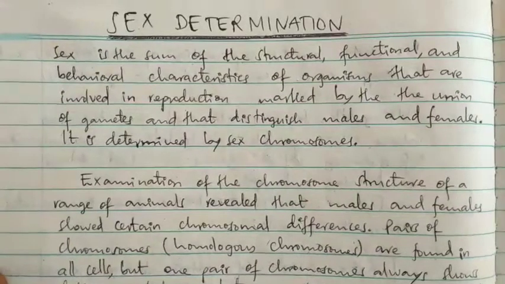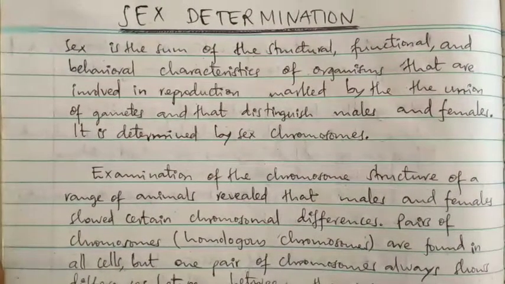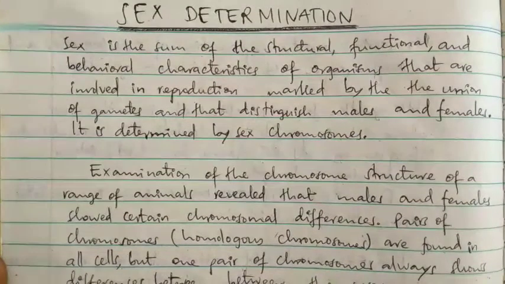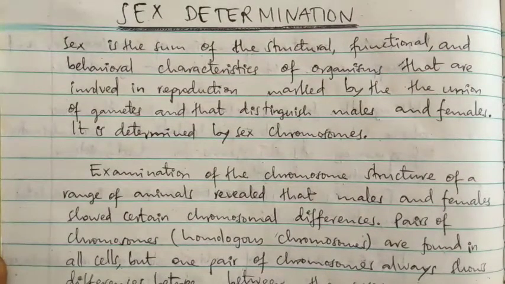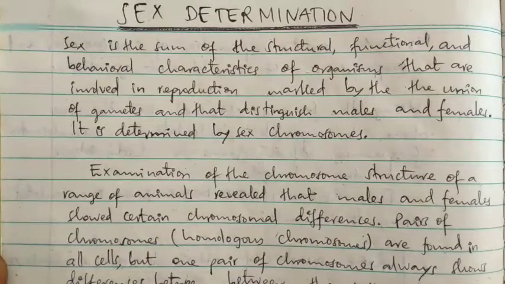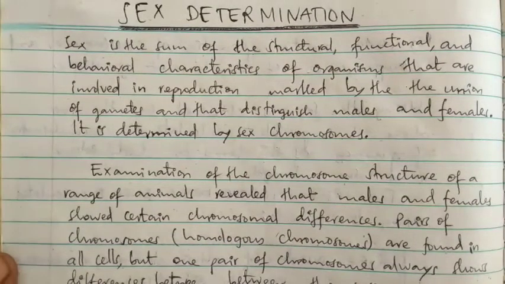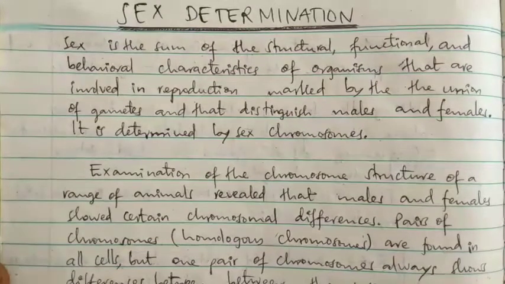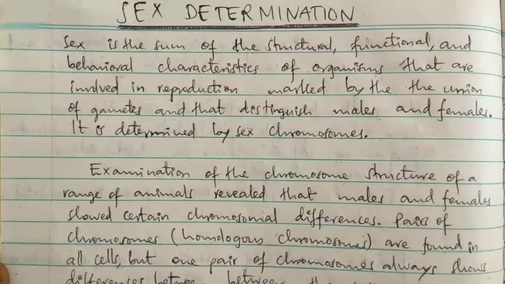Today tuendelee na sex determination. Sex is the sum of the structural, functional, and behavioral characteristics of an organism that are involved in reproduction, marked by the union of gametes and that distinguish males and female. It is determined by sex chromosomes.